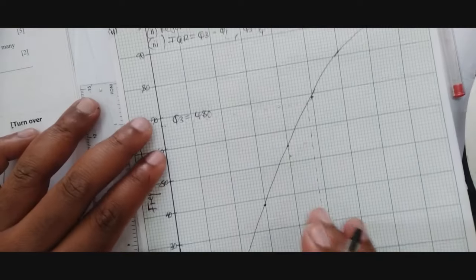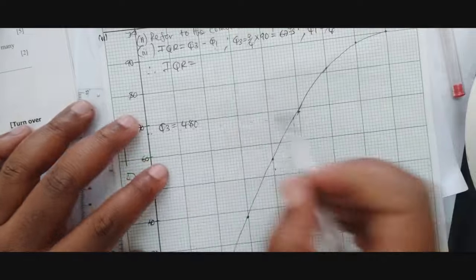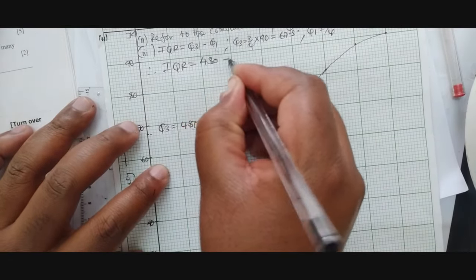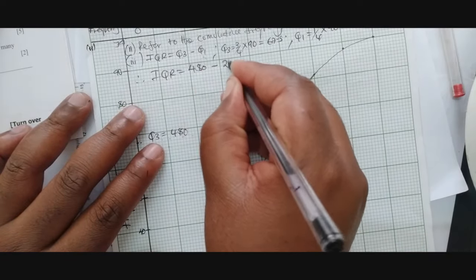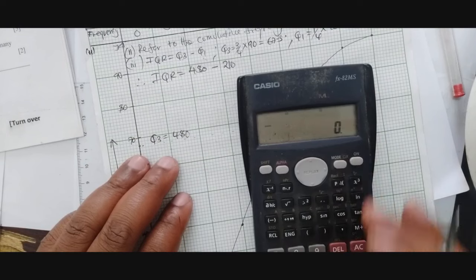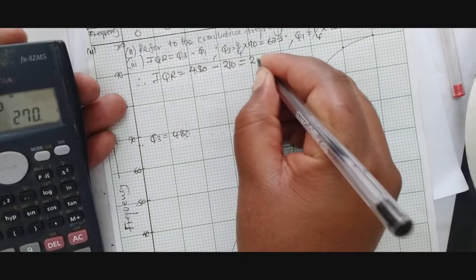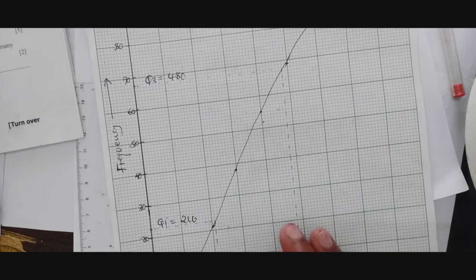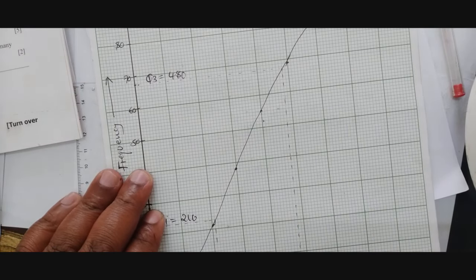What does it mean? Simply means that interquartile range is equal to Q3 which is 480 minus Q1 which is 210. Alright, you can get your calculator if you don't want to struggle. You say 480 minus 210. What do you get? 270. So this will give you 270. That is your interquartile range. It means you have answered this question fully and you get all the 12 marks. Okay, go to the next one.